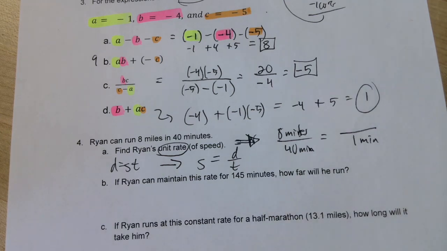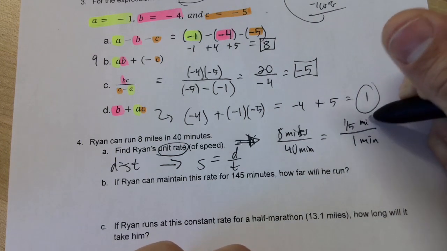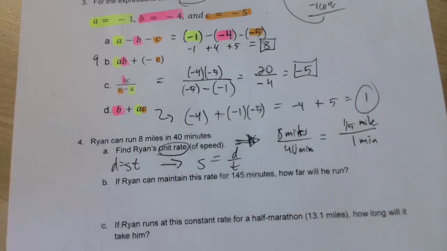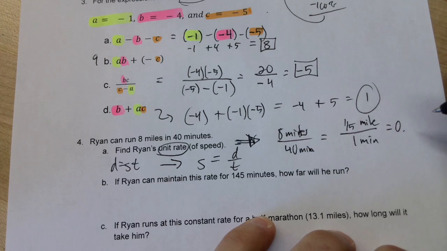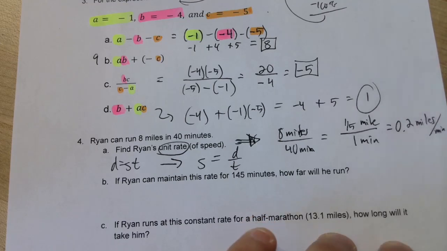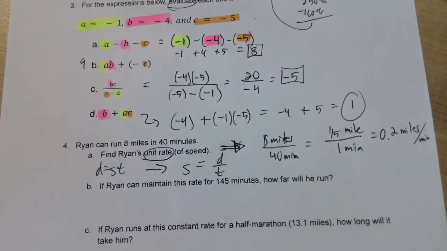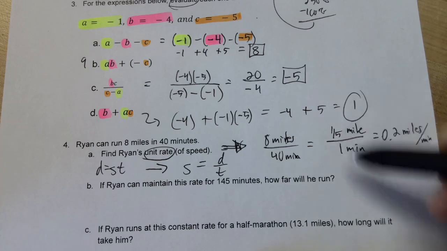The bigger number's on the bottom. So it's 1/5 of a mile per minute. Or what? I was waiting for the 0.2. 0.2 miles per minute. Now, you might look at that and think, well, that's what he said was actually more useful, 5 minutes per mile. Yeah, I agree. But I was asking for the speed. So we had to write it miles per minute, or distance over time.